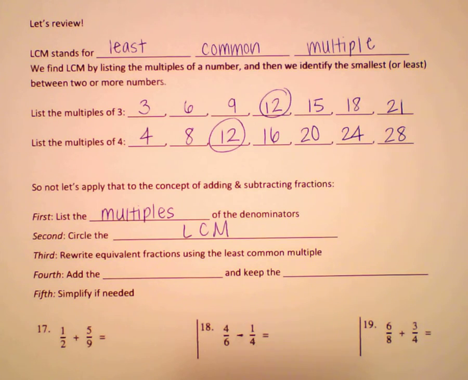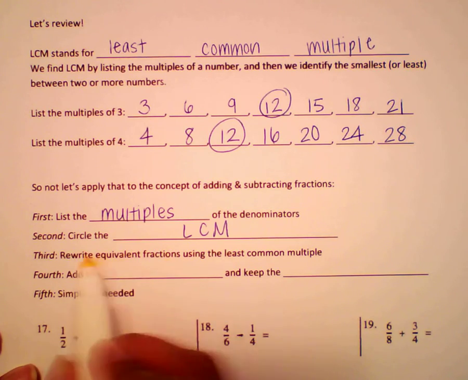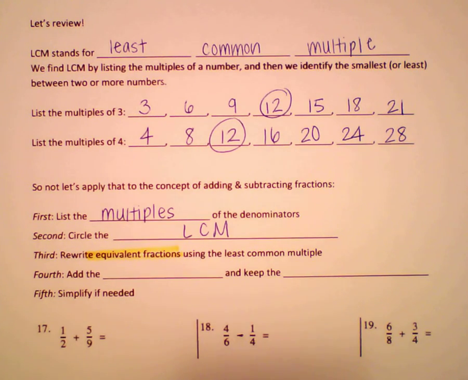We will then rewrite equivalent fractions using the LCM. I want you to circle or highlight equivalent fractions. We cannot simply plug in or substitute in our LCM and keep our numerator the same. We need to make sure that we multiply by the top and bottom. We'll do that in a bit.